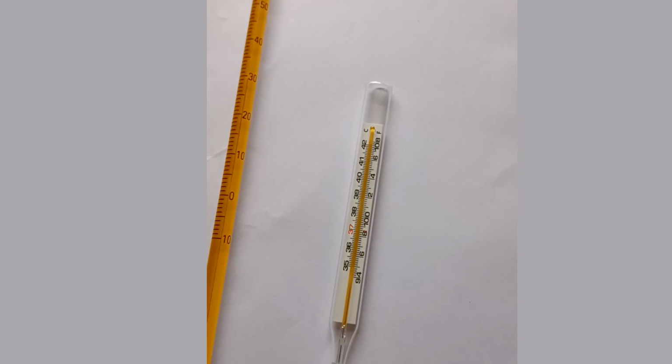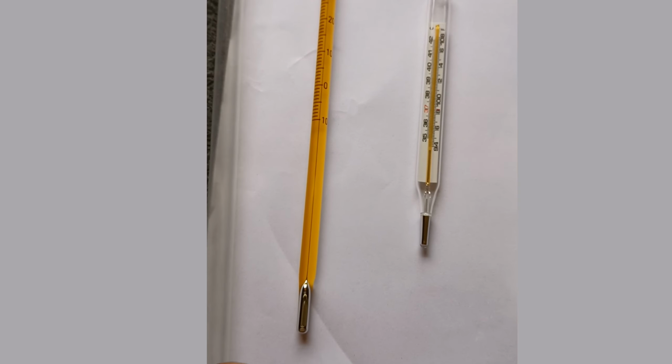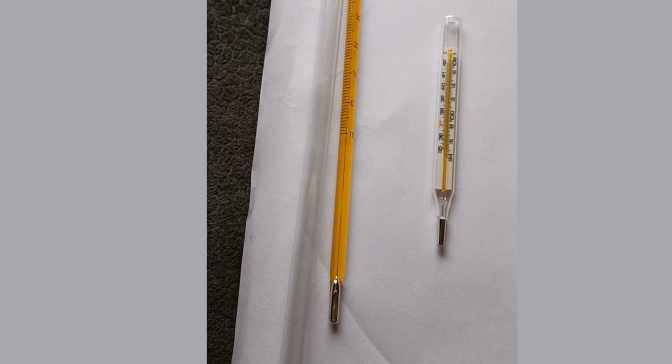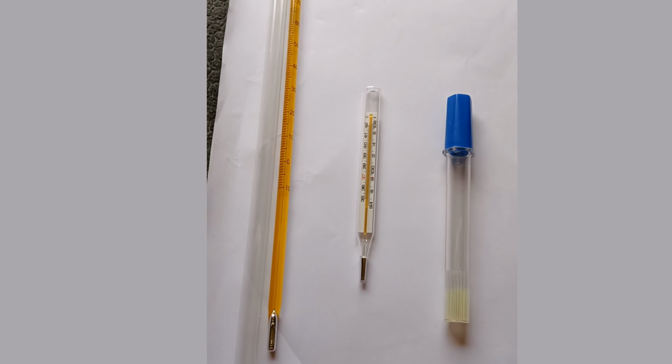And after using both the thermometers, definitely you have to put them in their covers, so as to protect them from getting broken. So this is actually the cover of the laboratory thermometer, and this is the cover of the clinical thermometer.